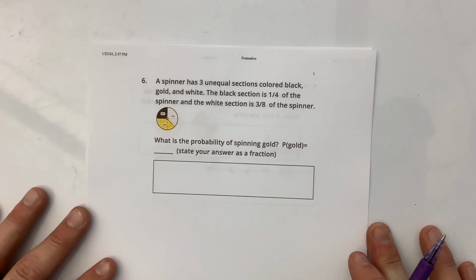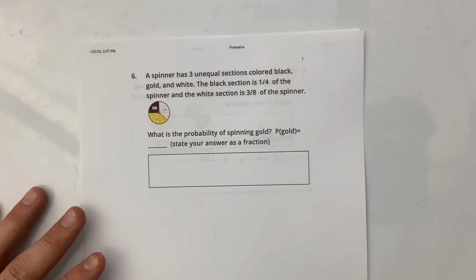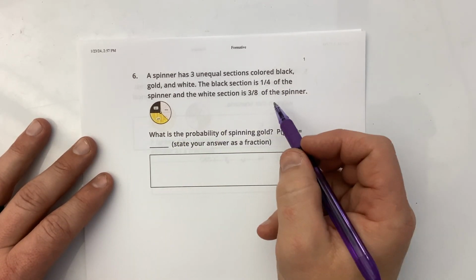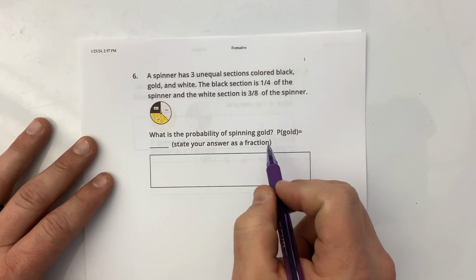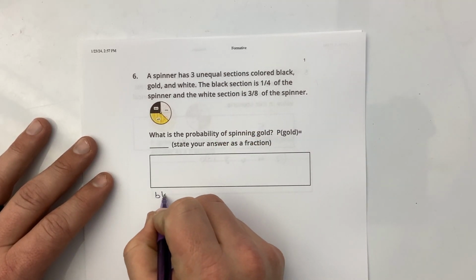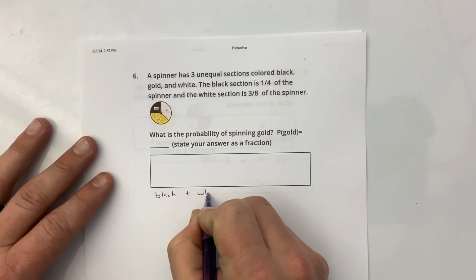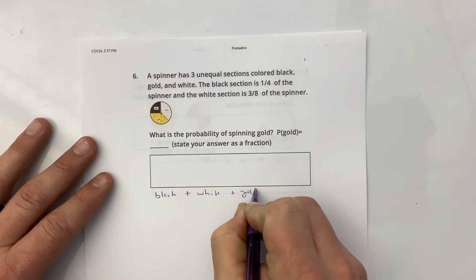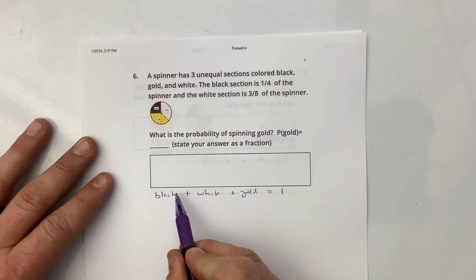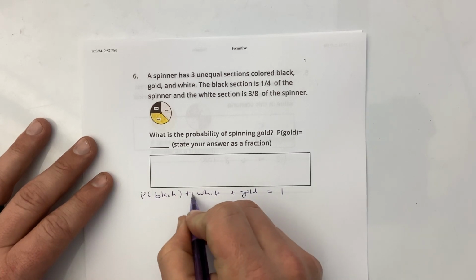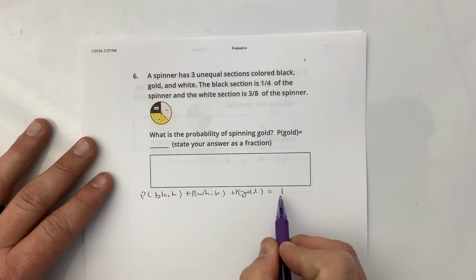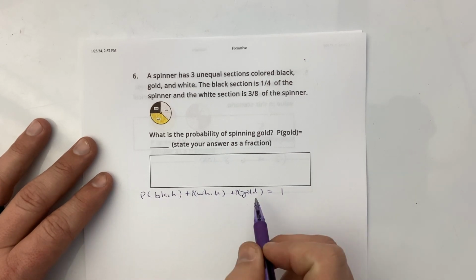All right, number 6. A spinner has 3 unequal sections colored black, gold, and white. The black section is 1/4 of the spinner, and the white section is 3/8 of the spinner. What is the probability of finding gold? So we're finding this missing piece. Well, I know that black plus white plus gold has to equal 1 because there's only 3 sections. So the probability of black plus probability of white plus probability of gold is 1 because it's 100%, it's certain that you're going to get one of these 3 colors.